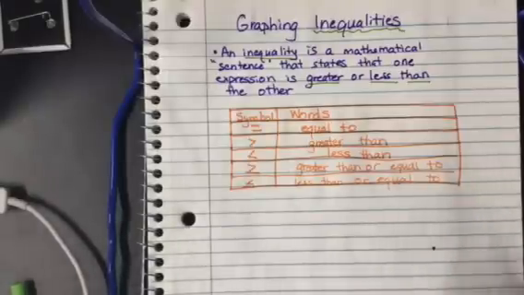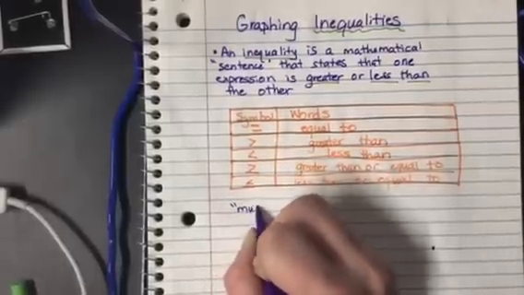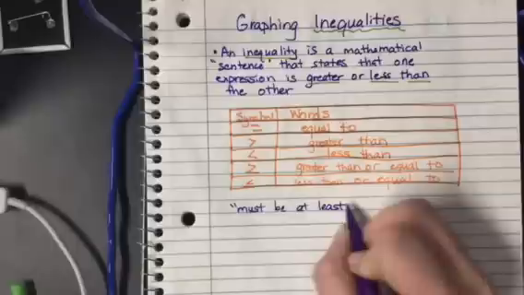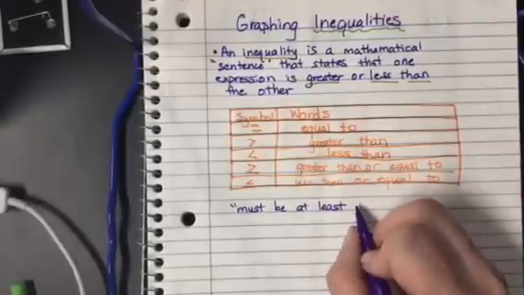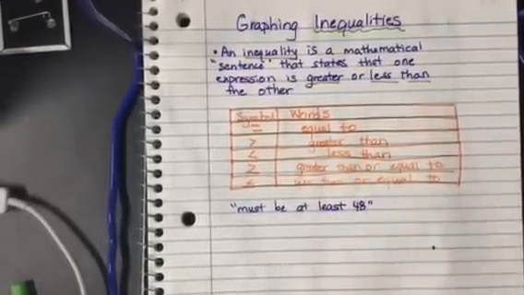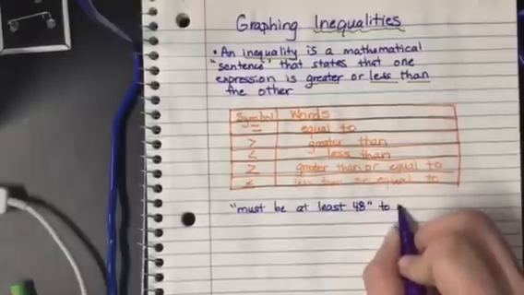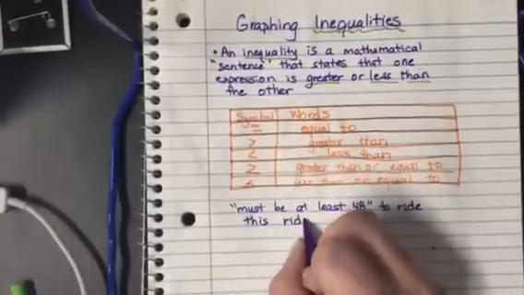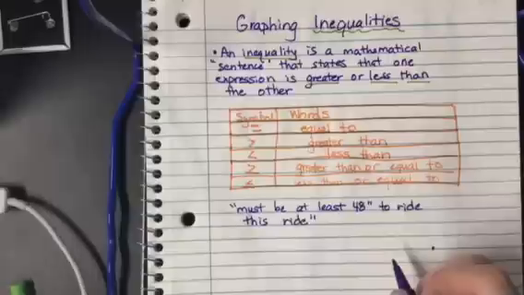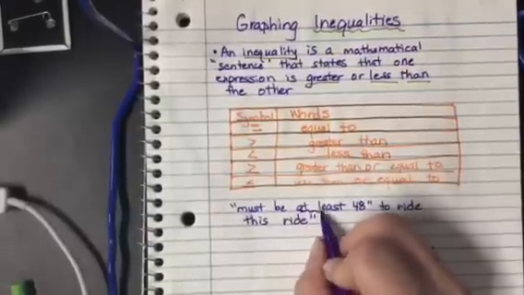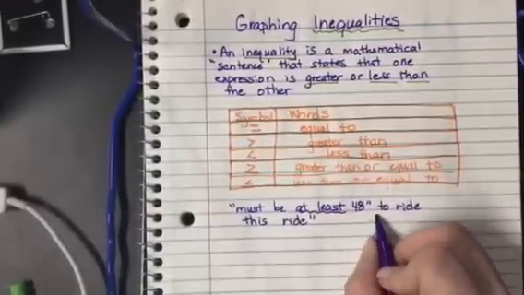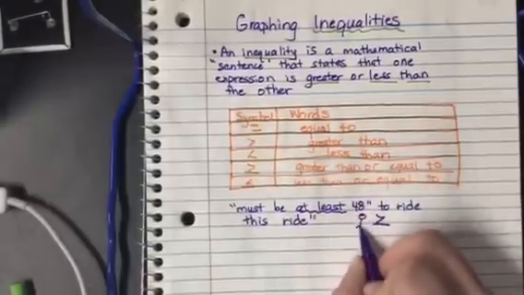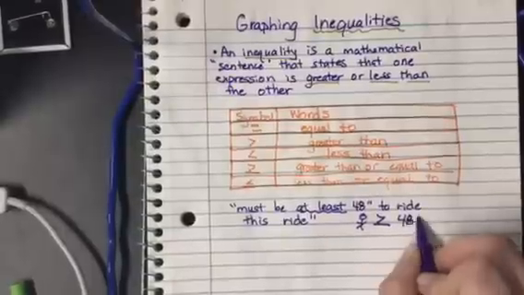So if it says something like must be at least, we'll say 48 inches to ride this ride. Okay, so that phrase at least, you must be greater than or equal to 48 inches.